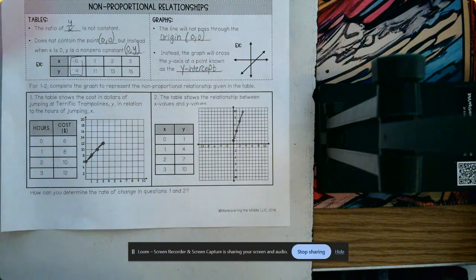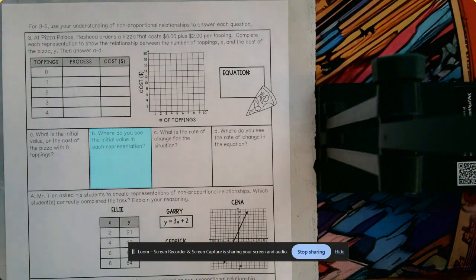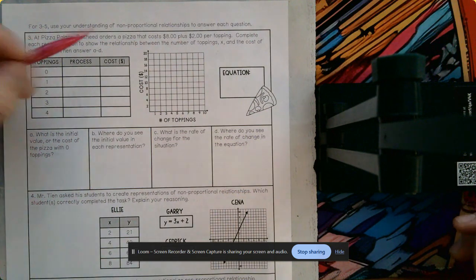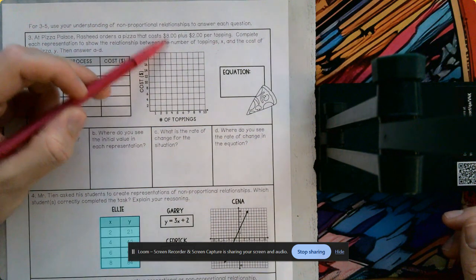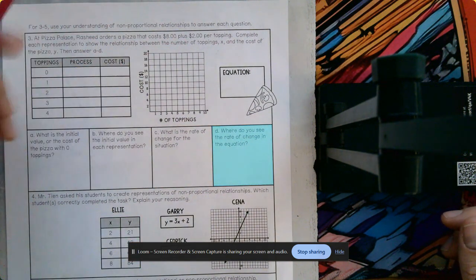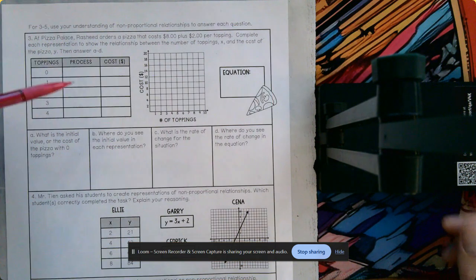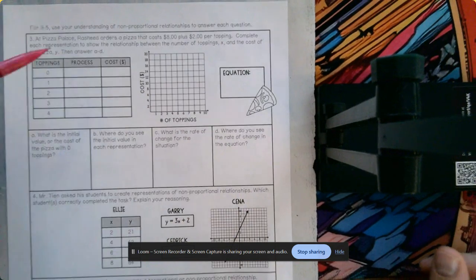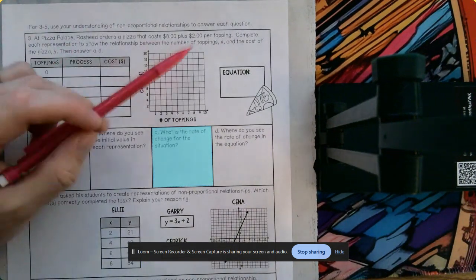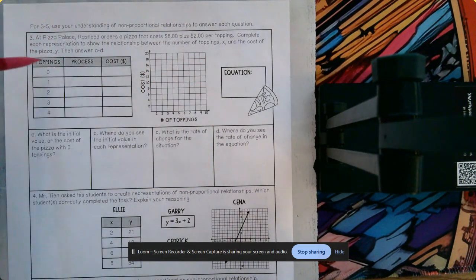All right, flip it over. All right, number 3 says, at Pizza Palace, Rashid orders a pizza that costs $8 plus $2 per topping. Complete your representation to show the relationship between the number of toppings x and the cost of pizza y. Then answer A through D. So they tell me that my number of toppings is my x and the cost of the pizza is y.